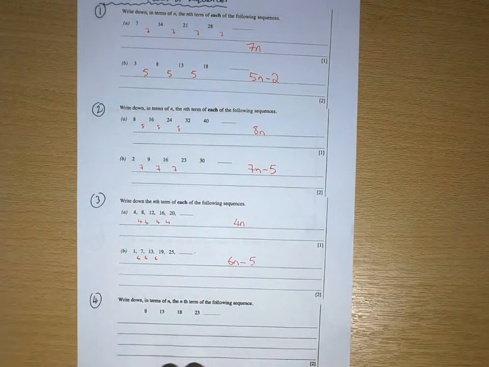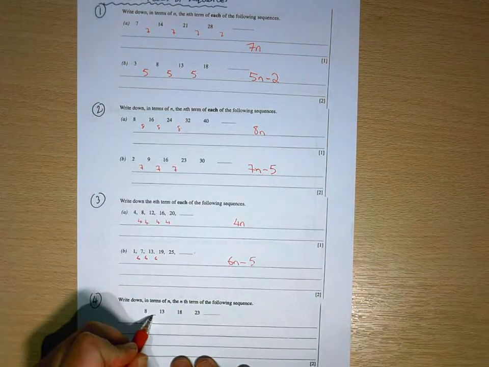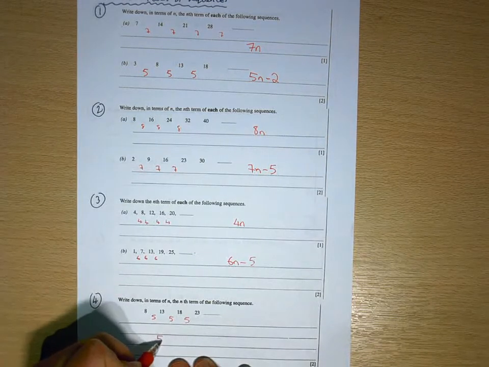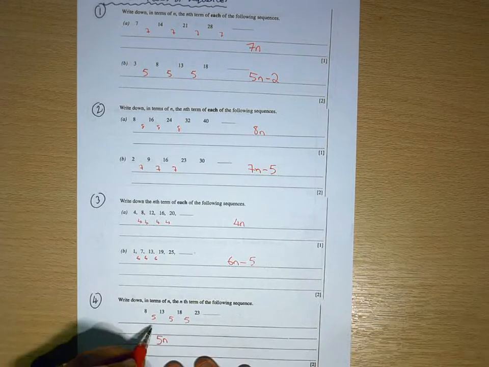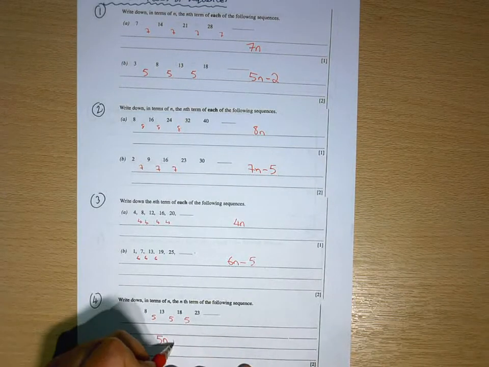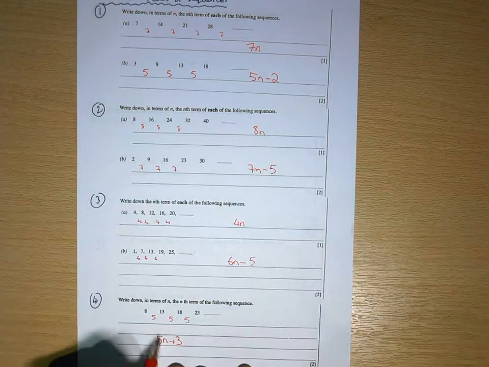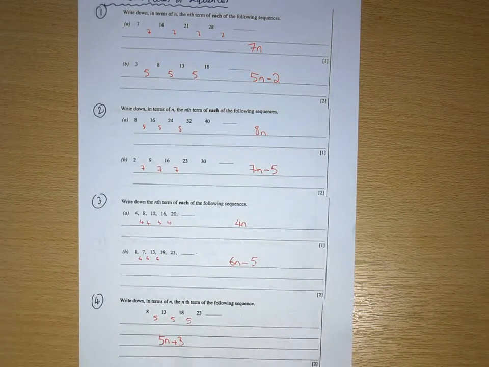And finally on this sheet, for question 4, we can see here this pattern is going up in 5s, so it's a 5n rule. Is the first term 5? No, it's 8, which means I have to add 3. Check with the second term. 5 2s are 10, add 3 is 13, 3 5s are 15, add 3 is 18, so I know I'm correct.